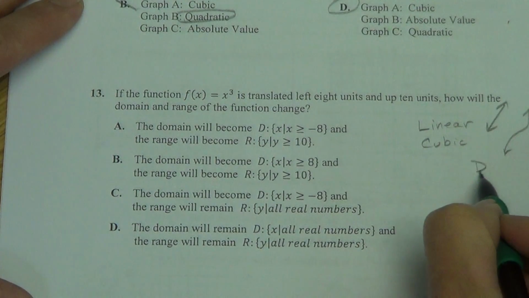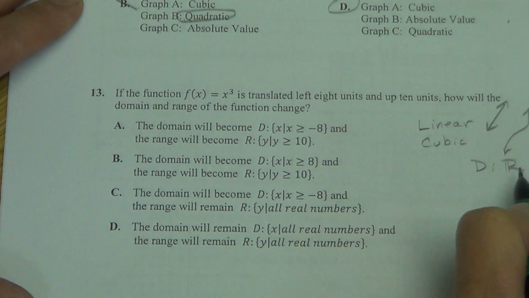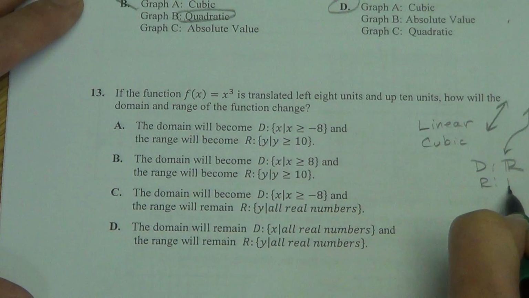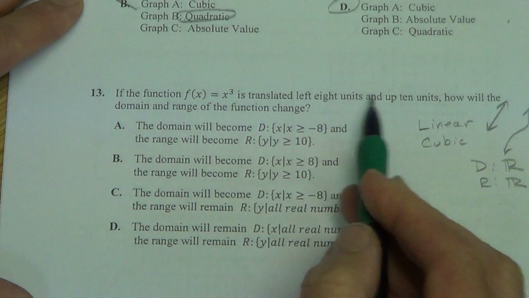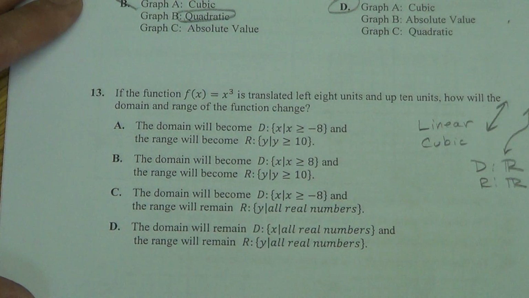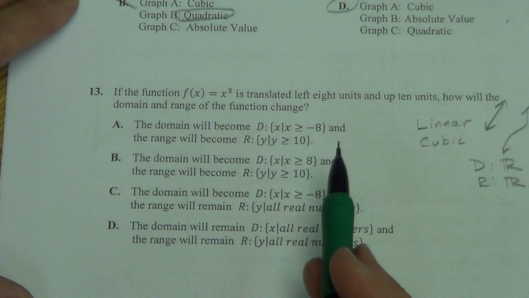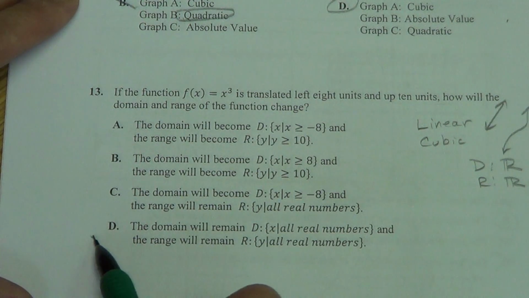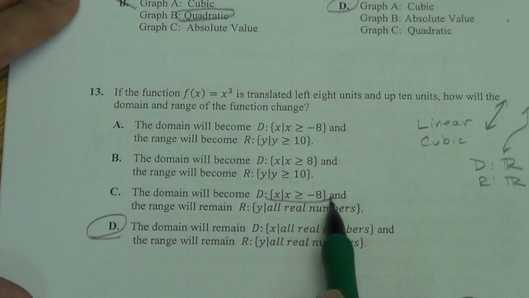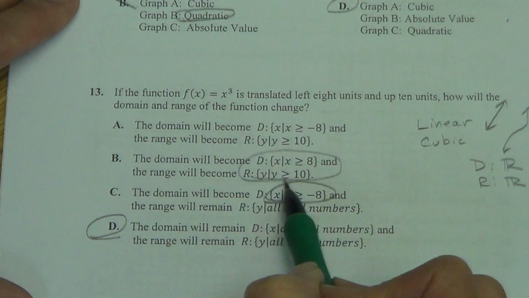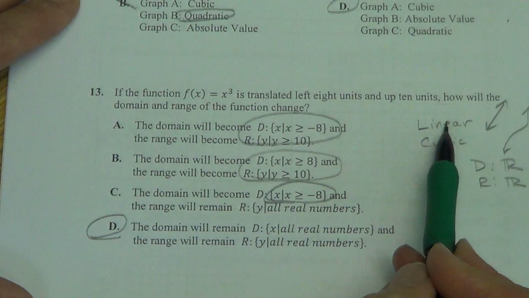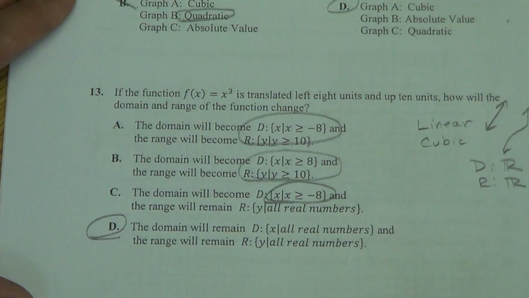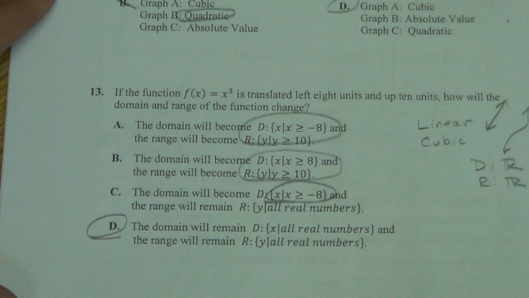The domain is all real numbers. The range is all real numbers. So no matter what we do translating wise, it's not going to change that it's all real numbers. D is our option. We can't have restrictions on cubic and linear. They go forever, both vertically and horizontally.